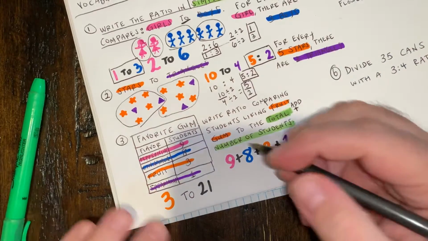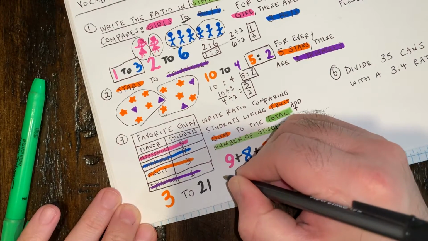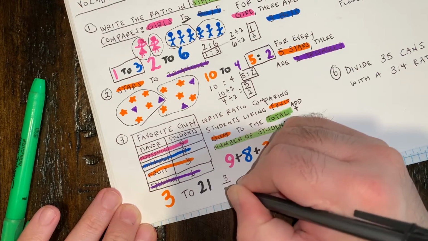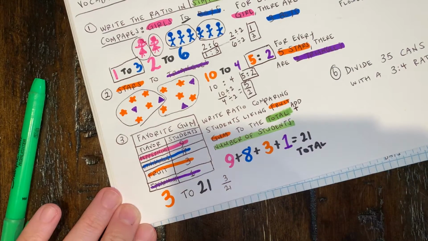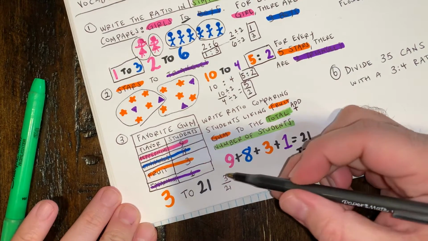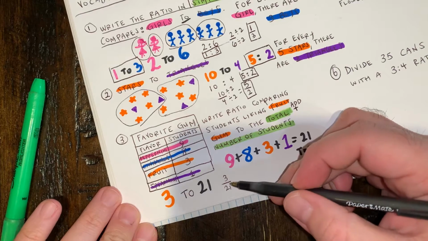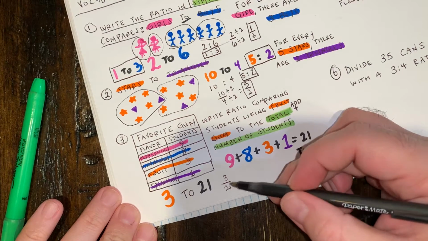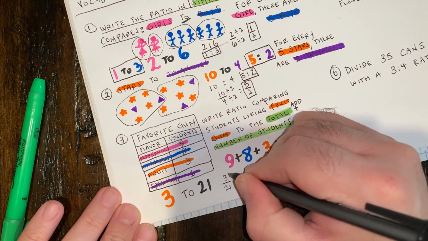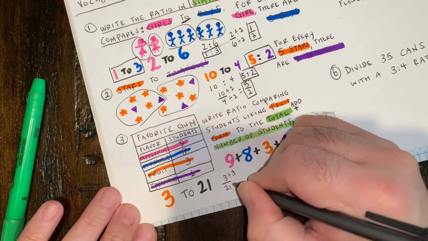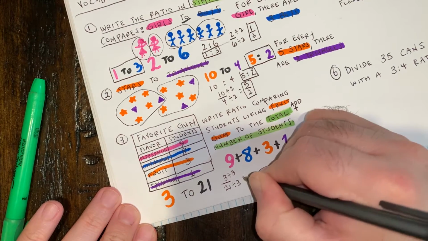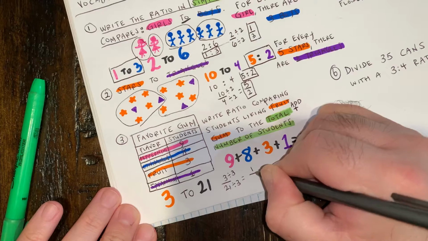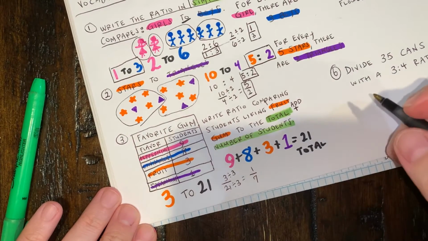But now, remember that this technically is like a fraction, which means we can simplify. What is the GCF of 3 and 21? What is the greatest common factor that goes into 3 and 21? If you said 3, you're correct. You're going to divide by 3, which gave us 1 to 7.